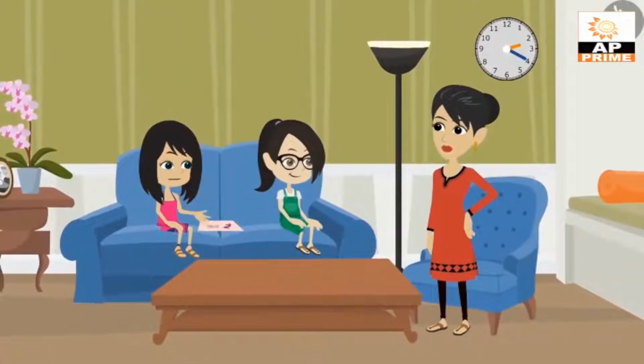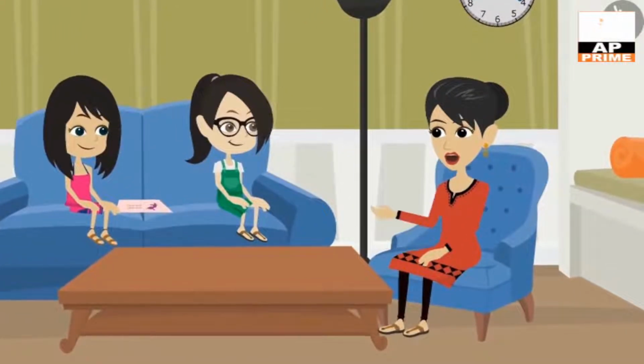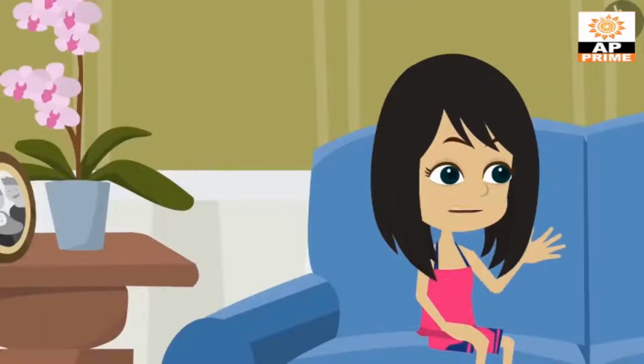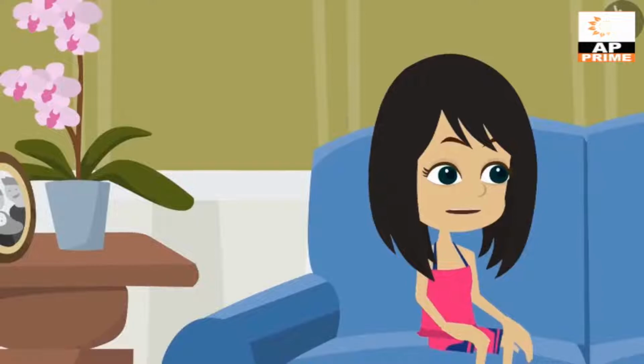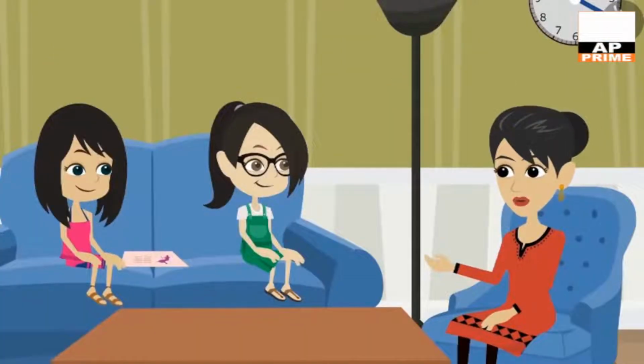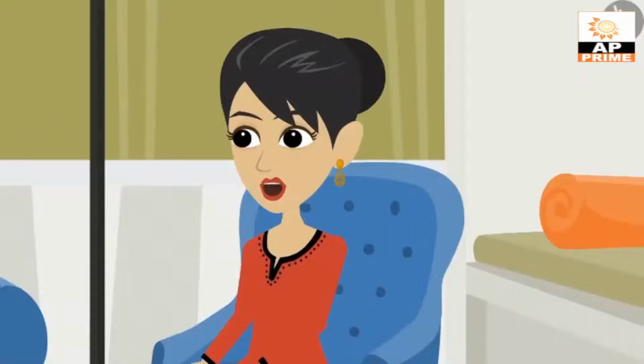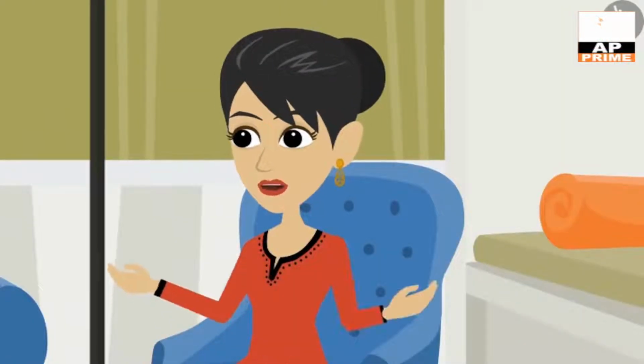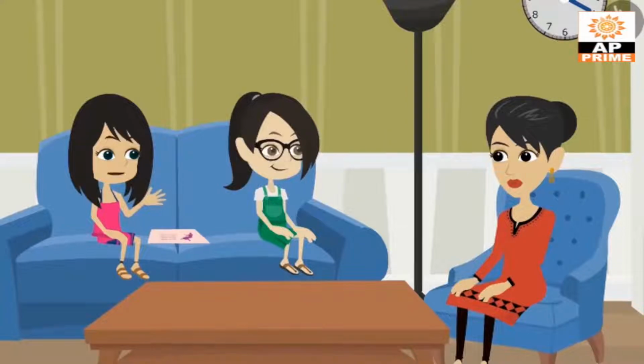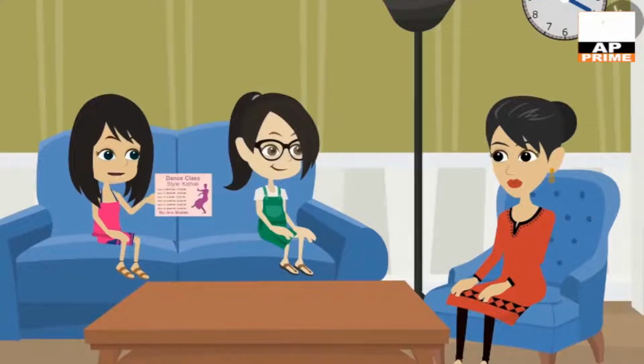Hello, Auntie. Hello, Neha. What are you both looking at? Auntie, actually I want to join a dance class. That is very good. Along with the studies, one should perform other activities as well. Yes, Mummy. That's why I'm also thinking of learning dance again. What is there to think? You both can join the dance class together. Yes, Auntie. That is what we are planning. But the dance class timings are not written in the pamphlet.